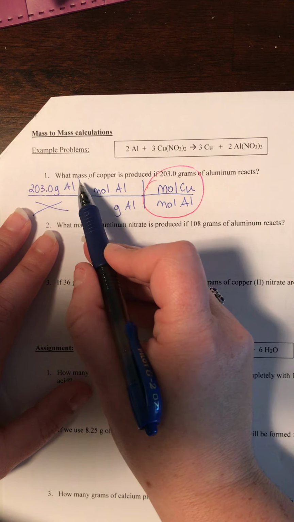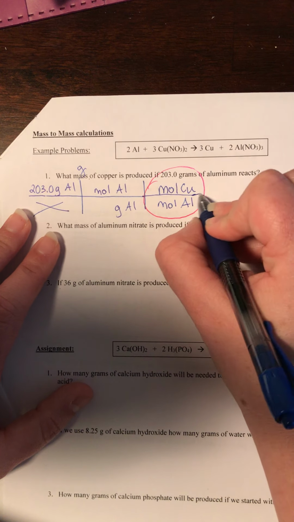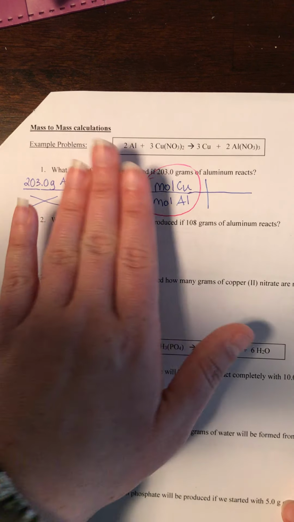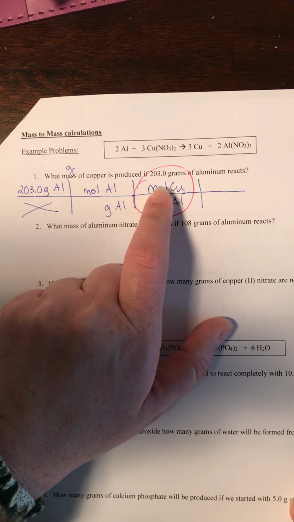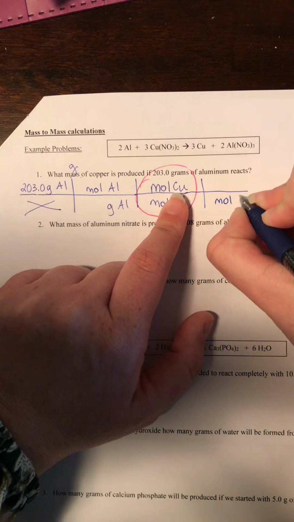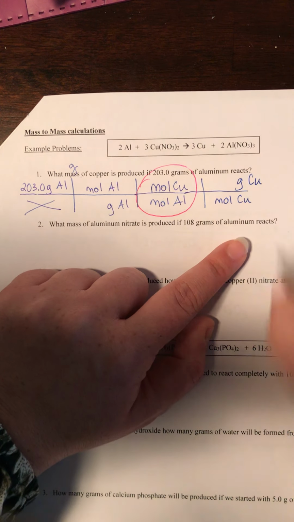Now, I'm looking for mass, which is the same thing as grams. So I have to go one more box. I told you it was going to be 4 boxes. All right, so this is a box, this is a box, this is a box, and then our last box. So right now on top, I have moles of Cu. I need it to cancel. So I'm going to put moles of Cu on the bottom, and then I'm going to go to grams of Cu on the top.